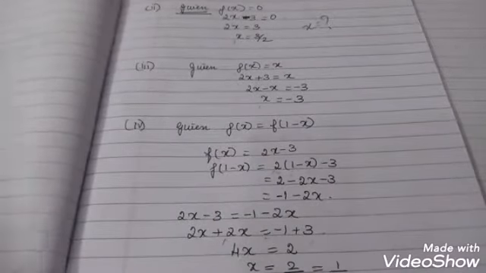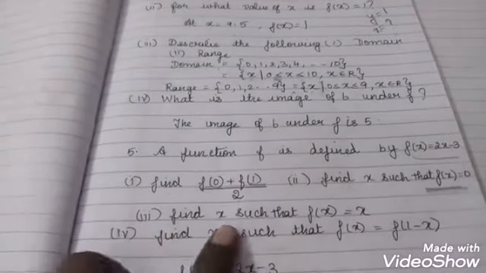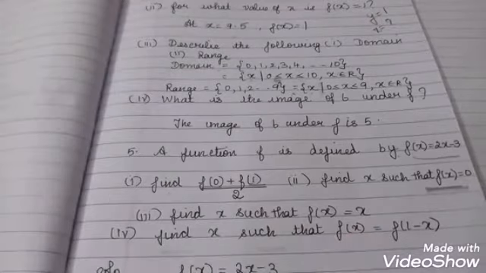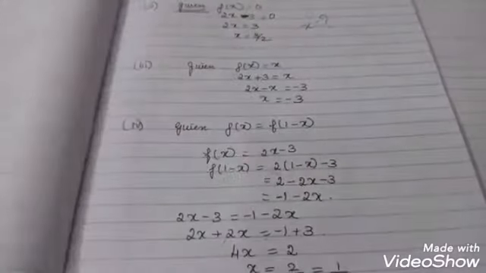Now, sorry, the second subdivision is done. Third subdivision, what's the question given? Find x such that f of x is equal to x. So find x such that f of x is equal to x.